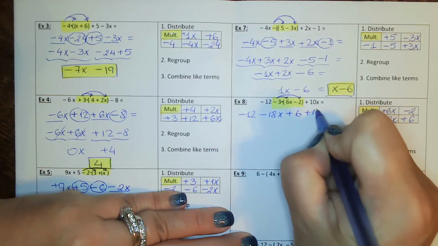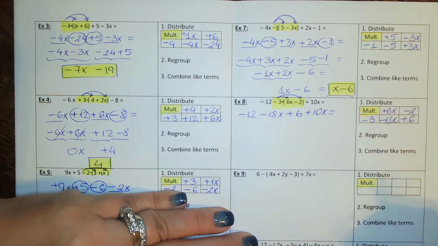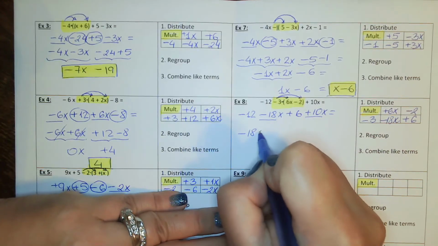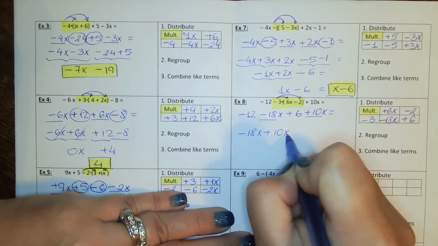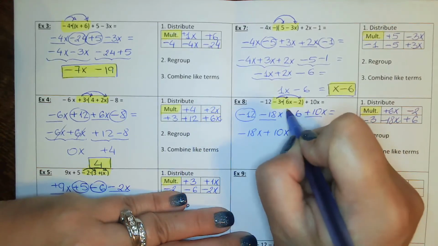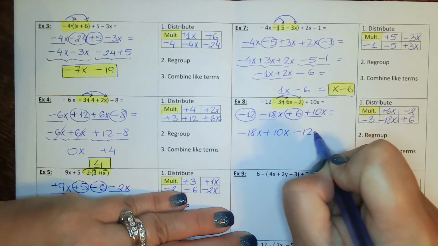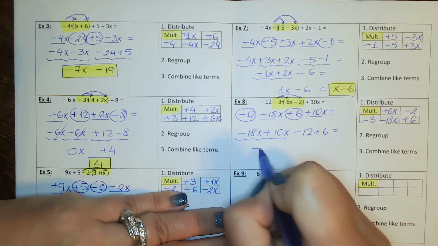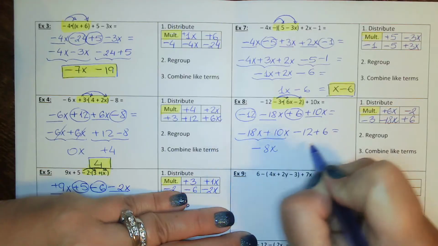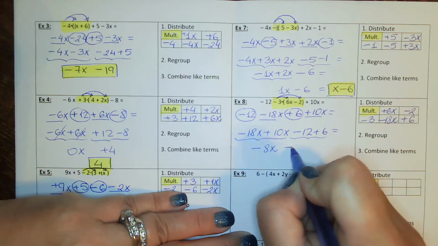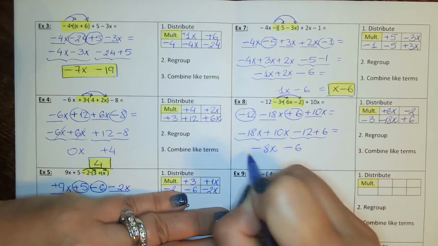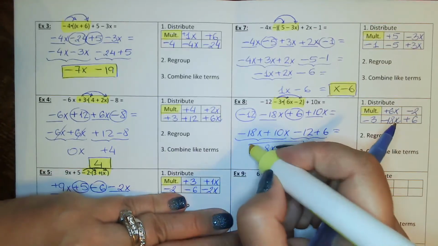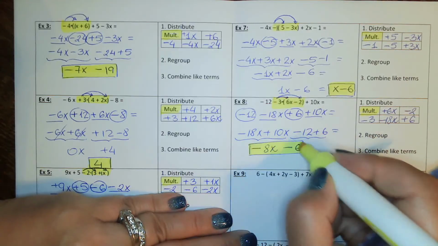And then bring down the 10x positive. X terms come first. Constants to the end. Different sign subtract. Keep the sign of the bigger number. Simplified expression, negative 8x minus 6.